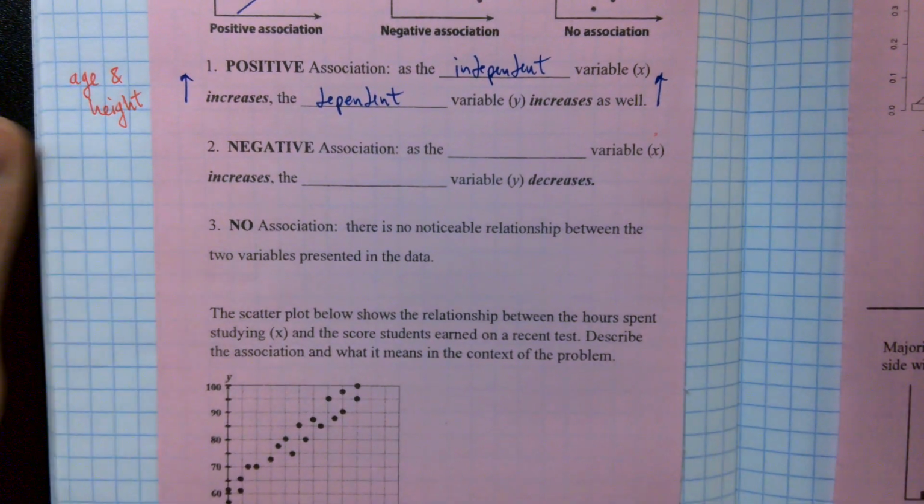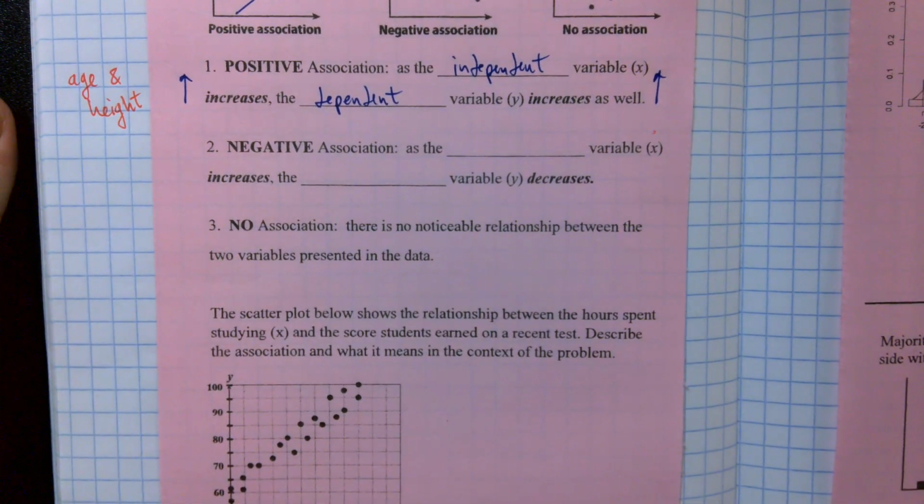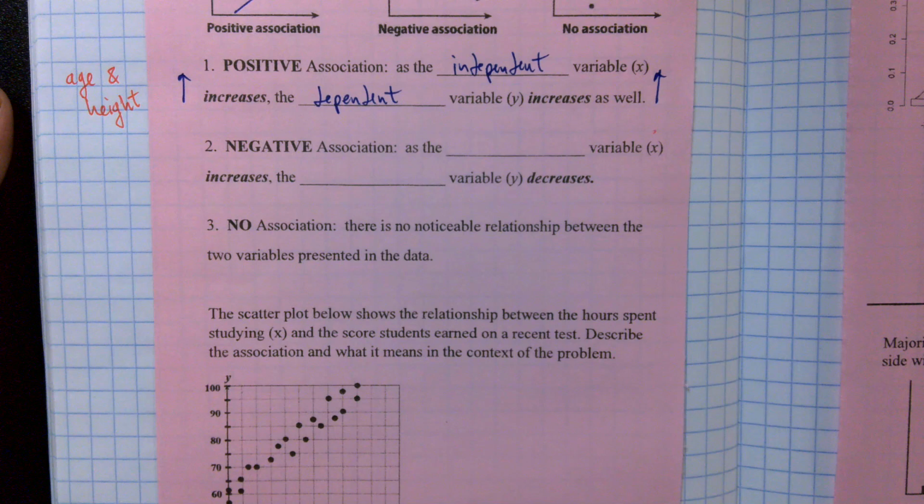Anyone else come up with anything? Nobody else came up with anything? Okay, that's all right.